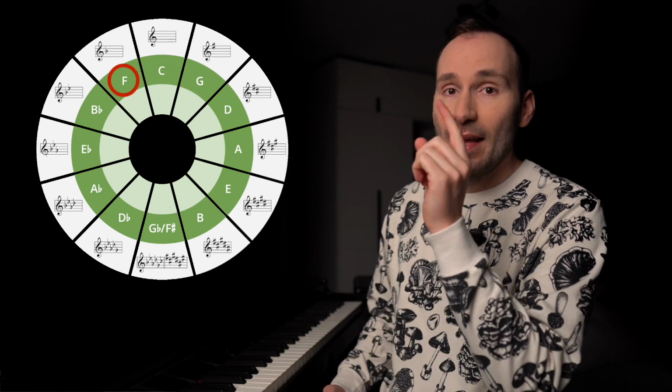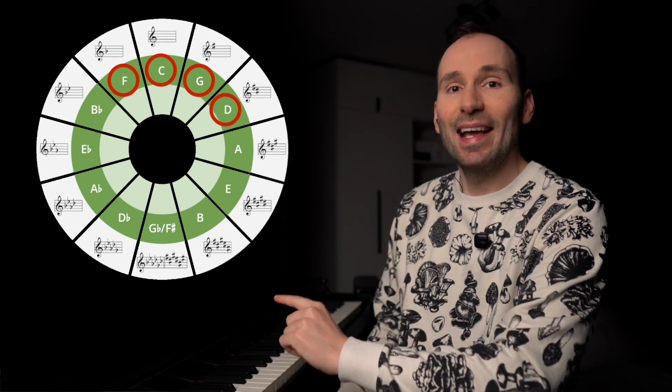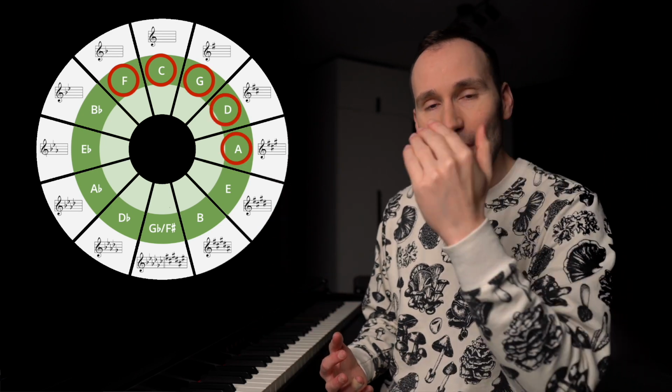For B major, for example, which has 5 sharps, you do the same. F, C, G, D, A. And that's how you get the sharps of each key. You go basically in the circle clockwise and starting on the F.